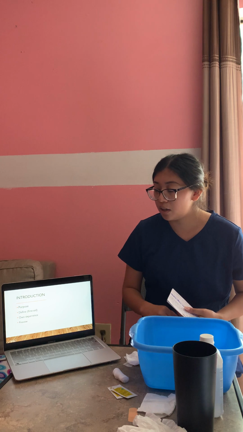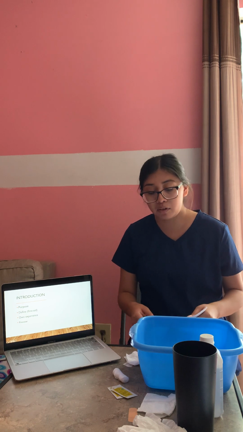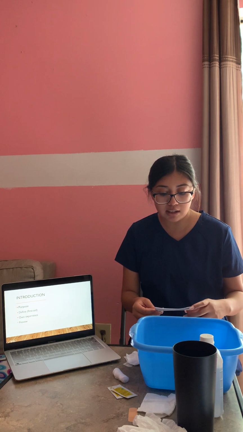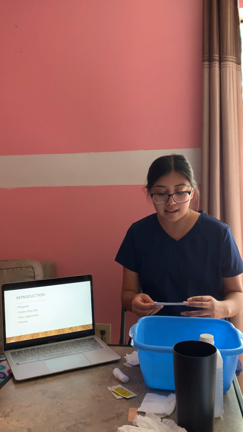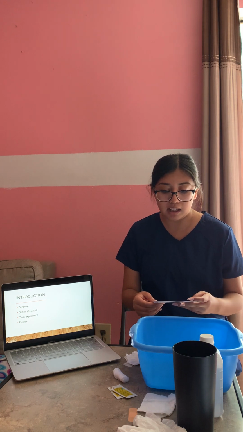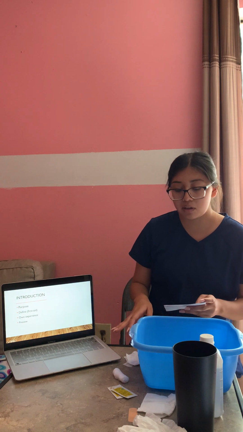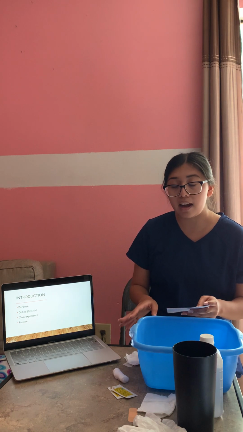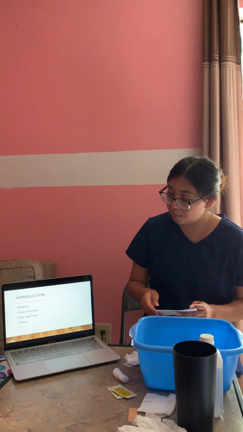So we're going to define first aid. We've been talking about first aid, but now we're going to define it. First aid is immediate care or treatment that is given to an injured or ill person before professional medical aid can be obtained. In this case, we're going to talk about cuts, scrapes, or scratches.